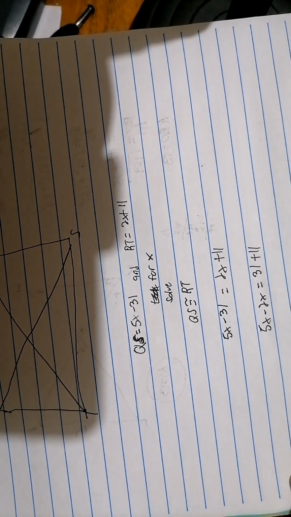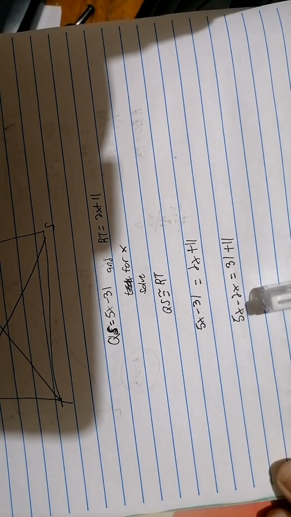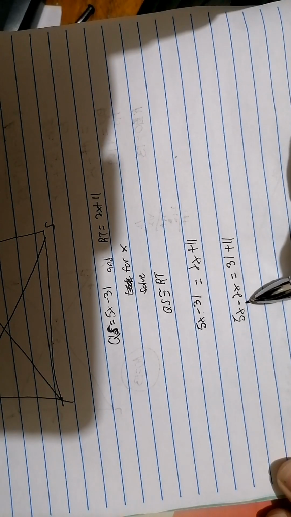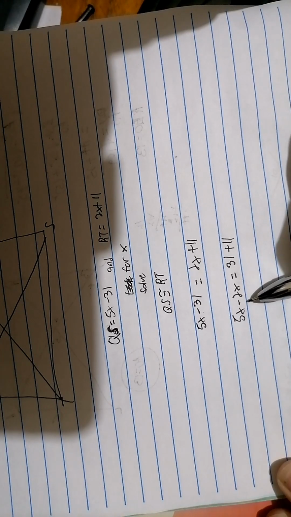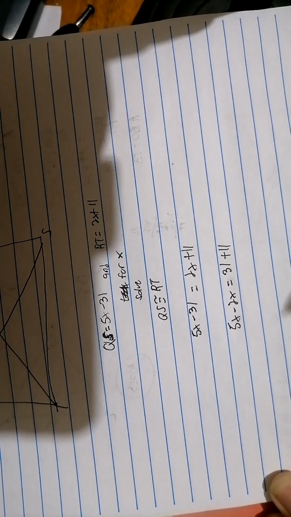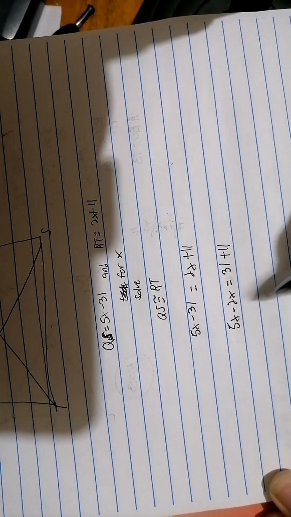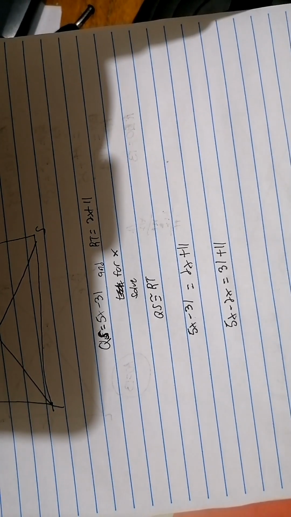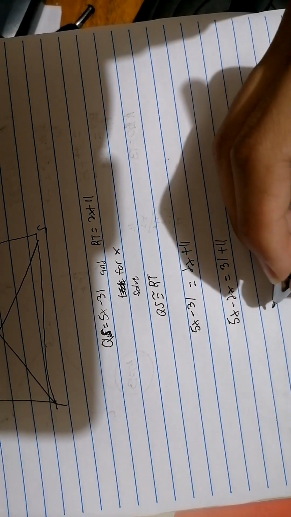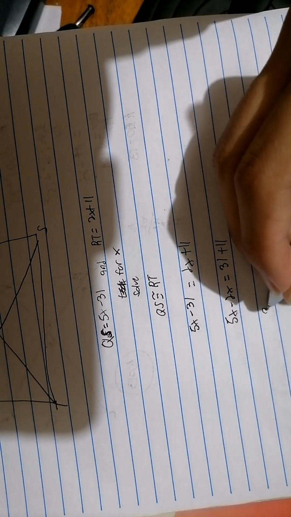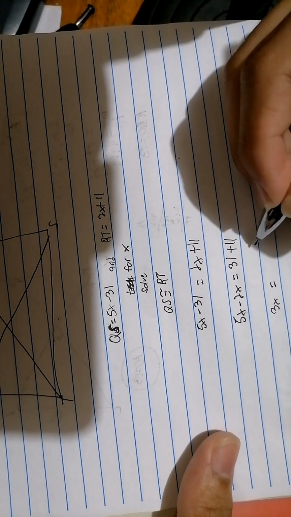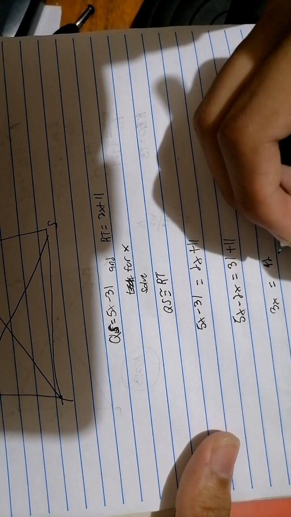So why did it become negative and this positive? That is the rule when switching numbers. So we continue. 5x minus 2x is 3x, equals 31 plus 11, which is 42.